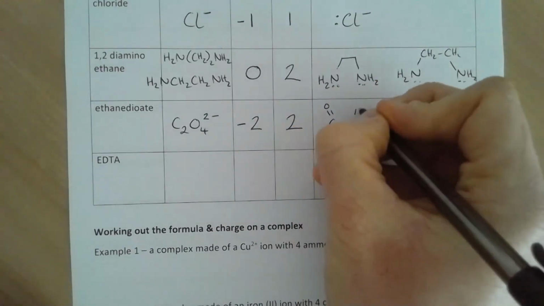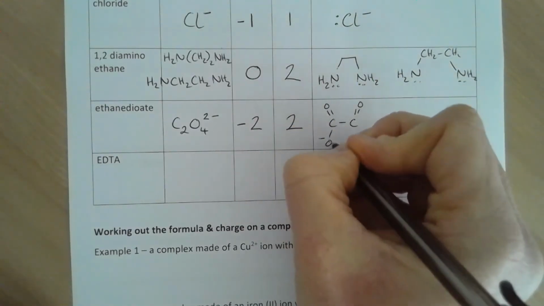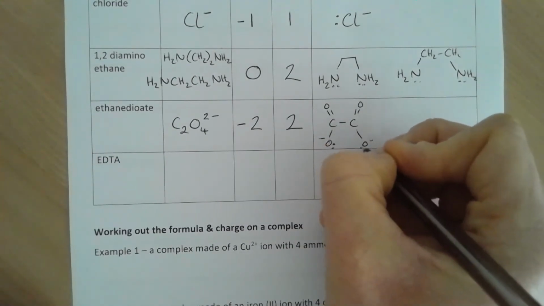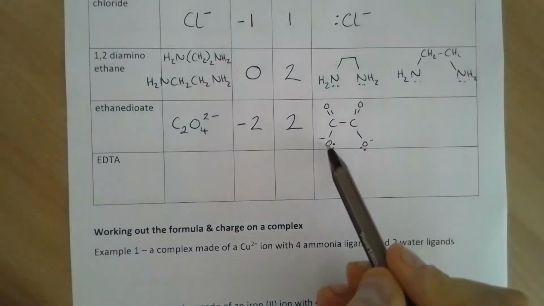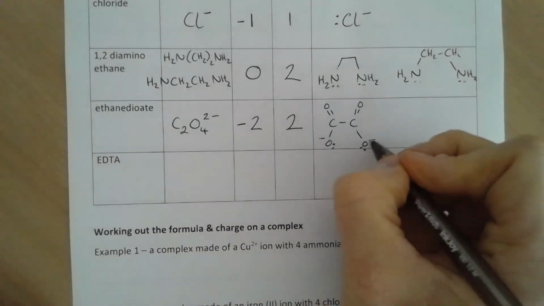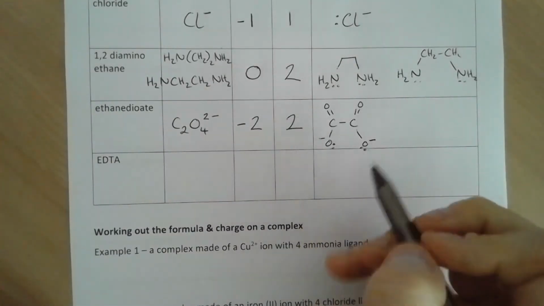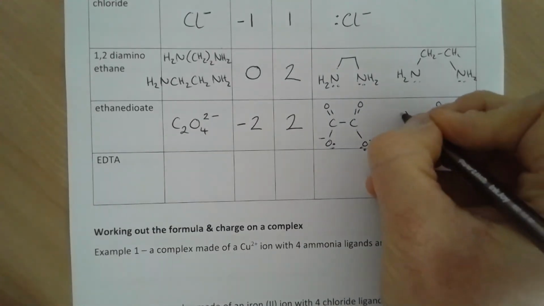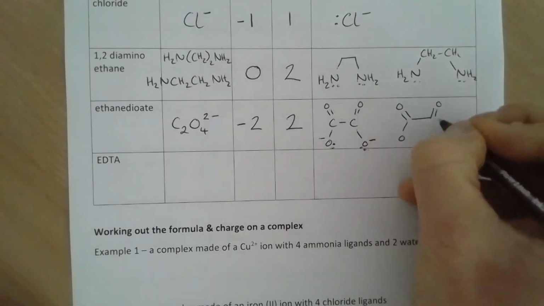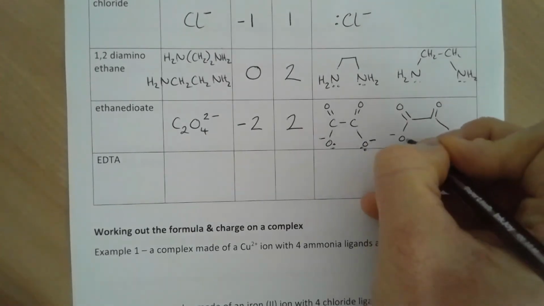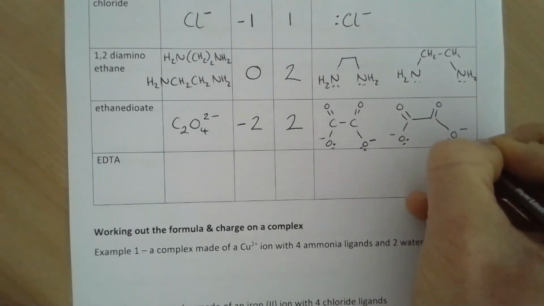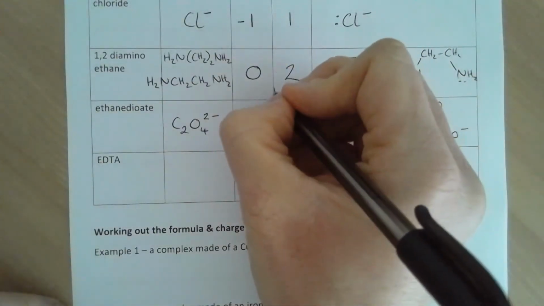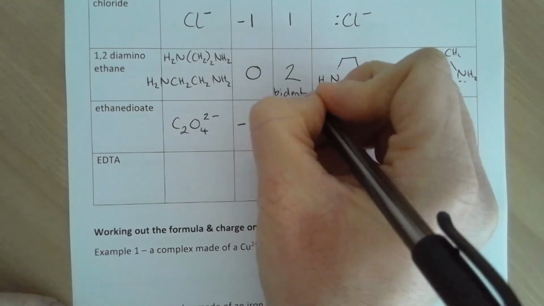There's two ways we could draw this. So I've got two oxygen atoms here, both of which have a negative charge, and they've got a lone pair there. If I wanted to draw this skeletally, which we don't really do, but just so you can see it, then I could draw it like that. And again, I'm showing that it's a bidentate ligand. So in both of these cases, they are bidentate.